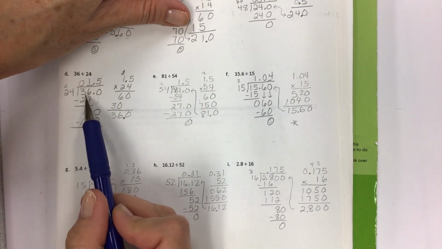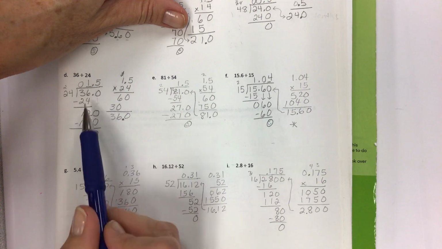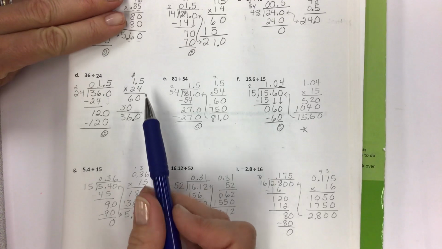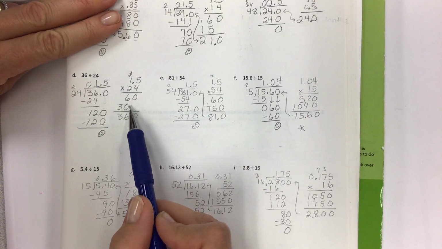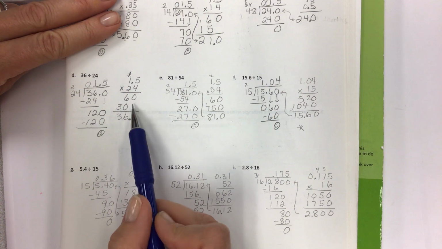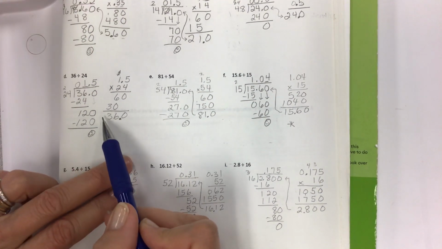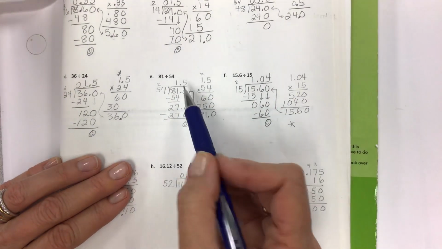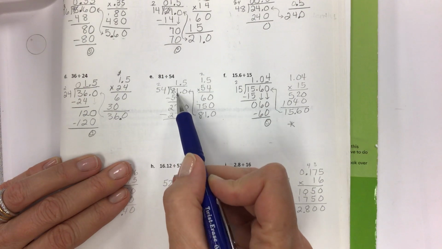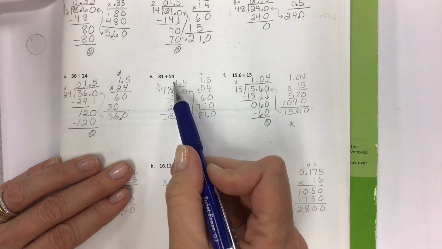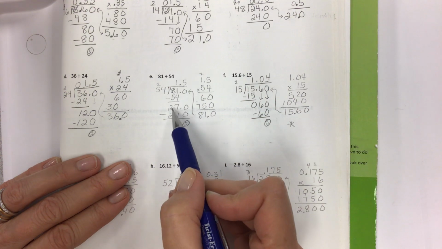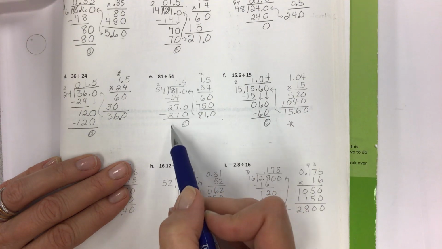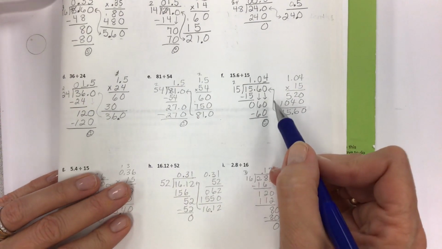Okay, so here are the rest of the answers for this front page. When you divide 36 by 24, you can fit a whole one in there, but you have half left, and so then you continue your division. And then, of course, check with multiplication. This is the ghost 0. Sometimes I don't put them in there because it's a ghost. You don't need to. Just make sure you check that this matches, and it does. In fact, they all match because they're all done. All right, 81 divided by 54. Yes, I can fit one in there. Do your multiplication, then subtraction, bring down, divide, multiply, subtract, get nothing, and check.